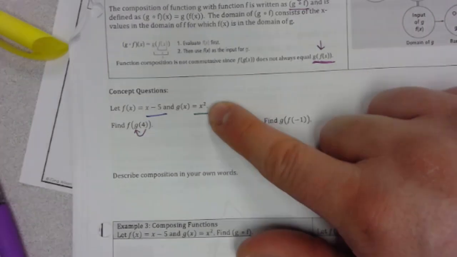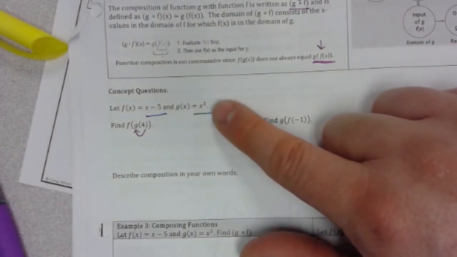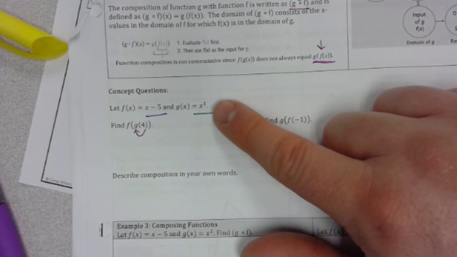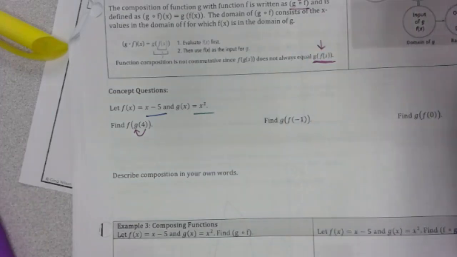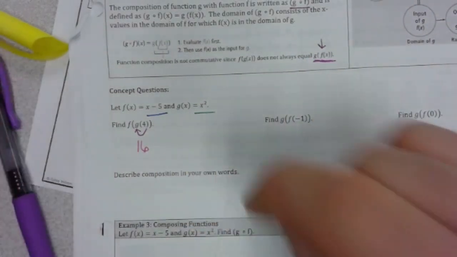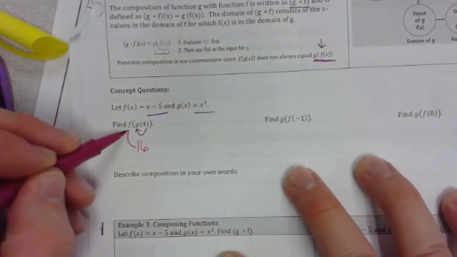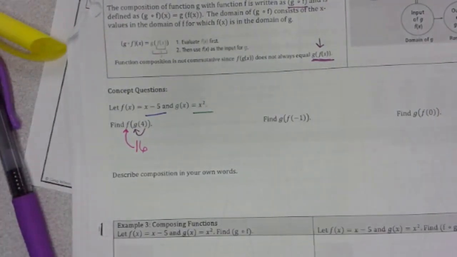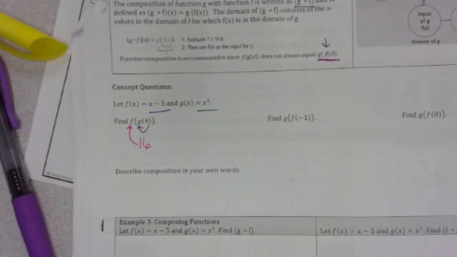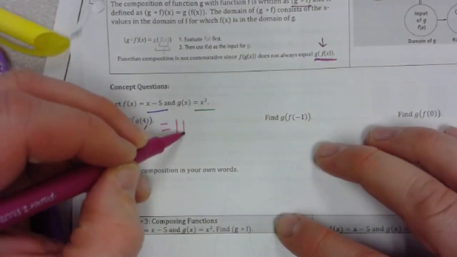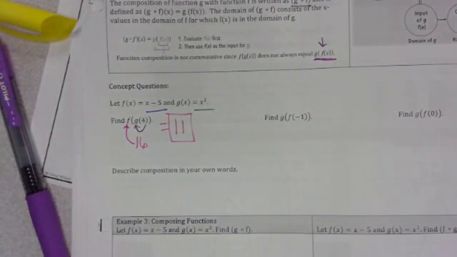Seth, if I plug a 4 into the g function, what answer do I get? 16, right? Its answer is 16. Perfect. Now, what I'm going to do here is take that answer and plug it into the next function that's there. Tyler, if I plug a 16 into the f function, what's my final answer? 11. 11 is my final answer. That is what we use with the composition function here.